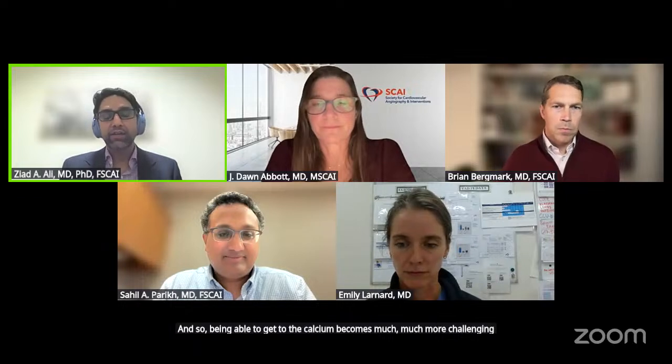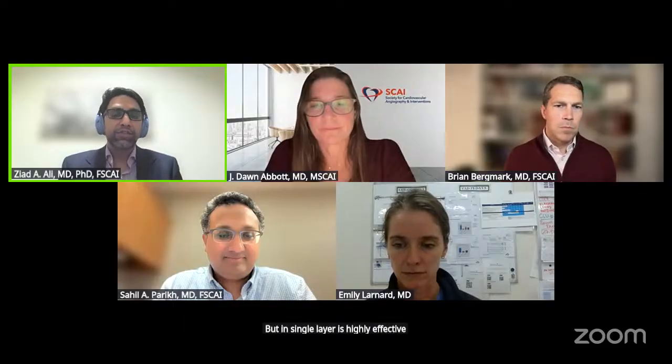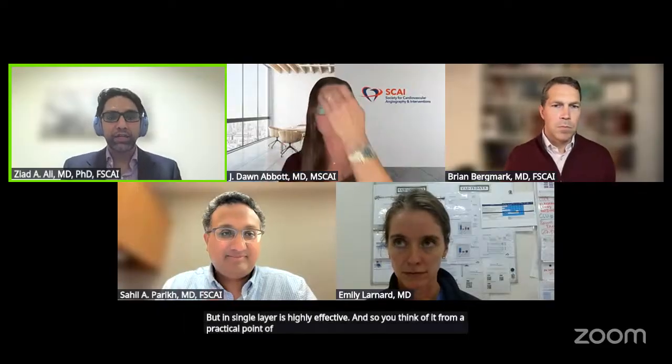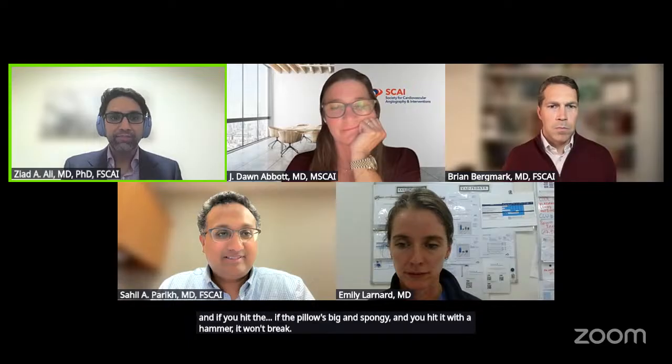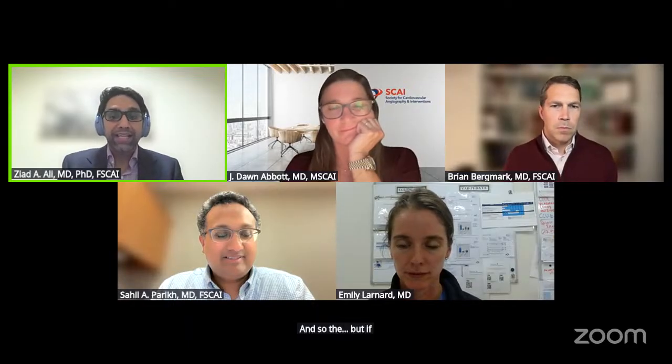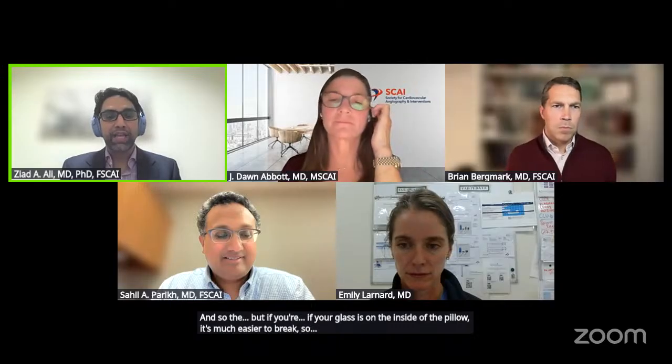In fact, we even showed that shockwave is much less effective in double layer ISR because of the layers of neointima that cover the calcification, but in single layer is highly effective. So you think of it from a practical point of view, basically you're putting a pillow on top of a glass. If the pillow's big and spongy and you hit it with a hammer, it won't break. But if your glass is on the inside of the pillow, it's much easier to break. So the depth of calcification is very, very important for your lesion preparation success.